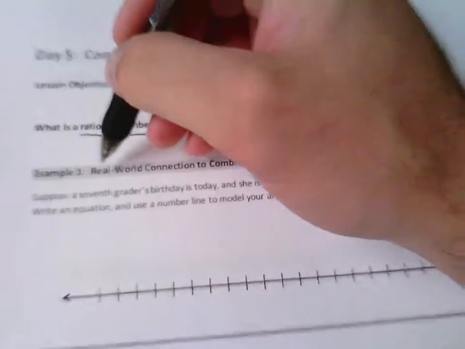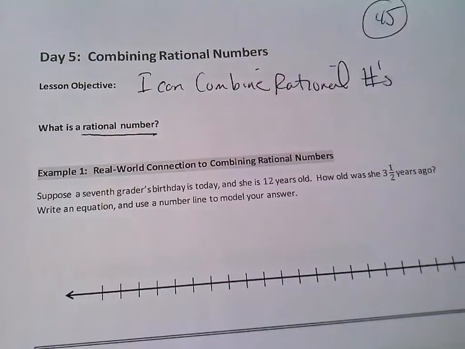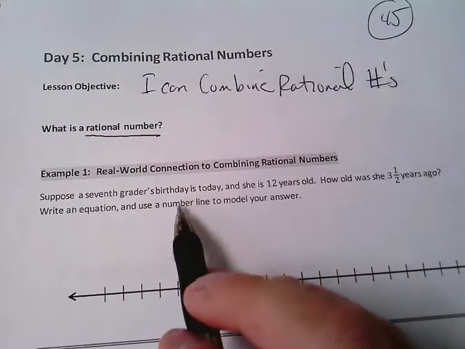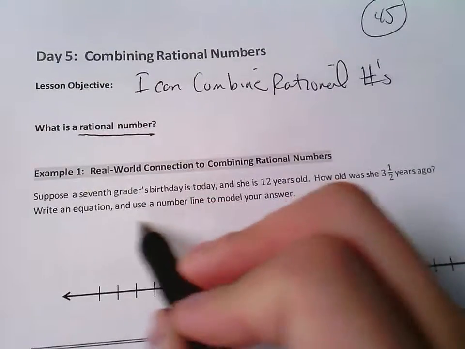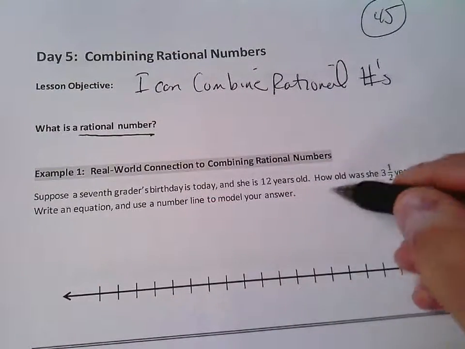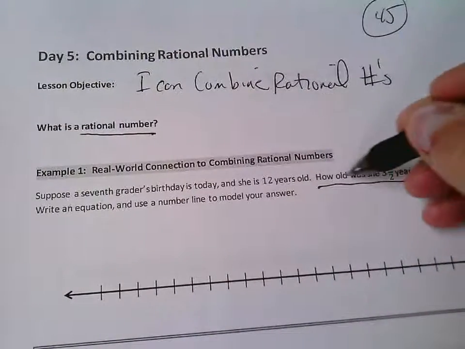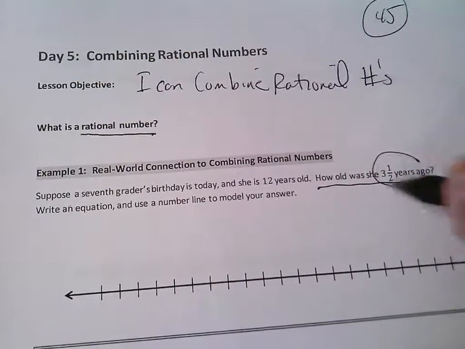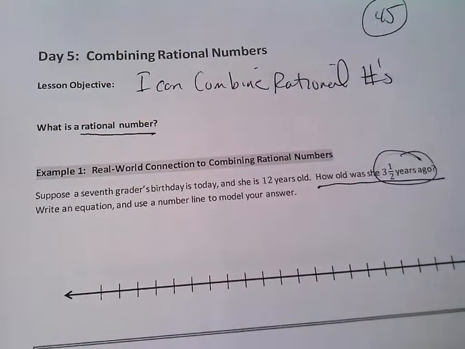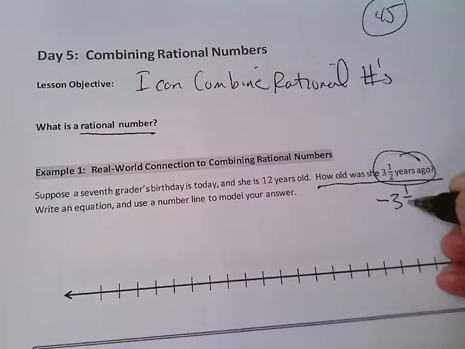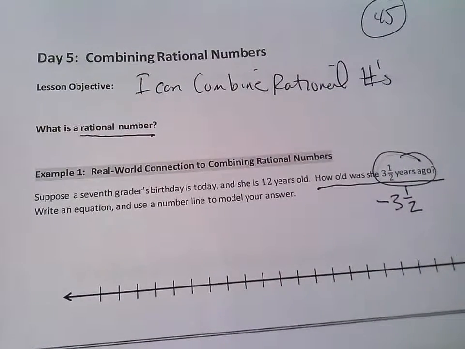Real-world connection to combining rational numbers. Suppose a 7th grader's birthday is today. Write an equation, use a number line to model your answer. How old was she 3.5 years ago? All right. If you think about what it means to be 3.5 years ago, in the past, if we're referring to negative numbers and positive numbers, that would be negative 3.5.